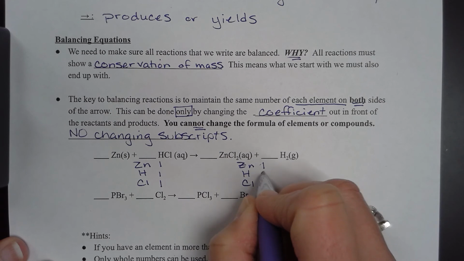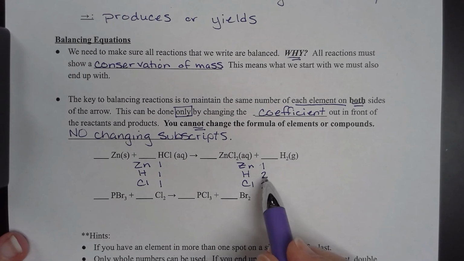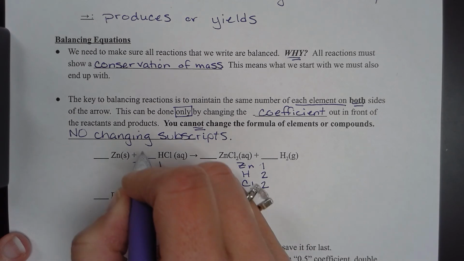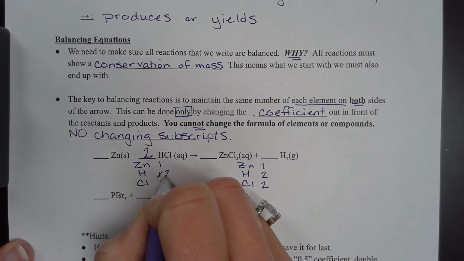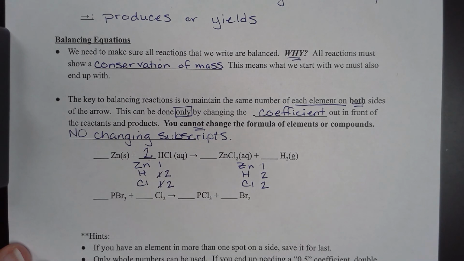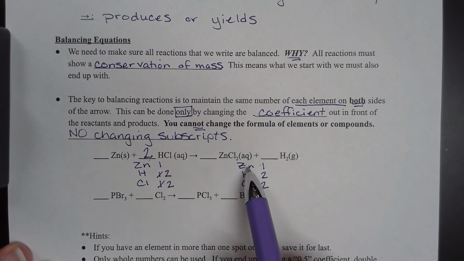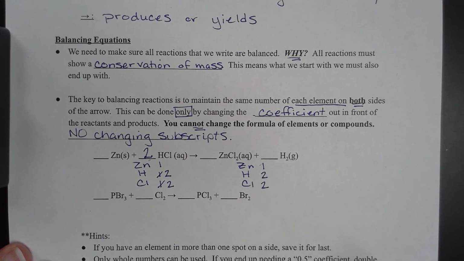Now to balance, we pick the one that's different. Just pick one. Zinc is the same, hydrogen is different. We have 2 hydrogens as products, 1 hydrogen as reactant, so we can add a coefficient. So if we put a 2 in front of the hydrogen, now we have 2 hydrogens and we have 2 chlorines. So with that said, our equation is balanced because we have 1 zinc and 1 zinc, 2 hydrogen, 2 hydrogen, 2 chlorine, 2 chlorine. If I want to, I can put the number 1s in, but I don't have to. What I want you to do is the next 2.